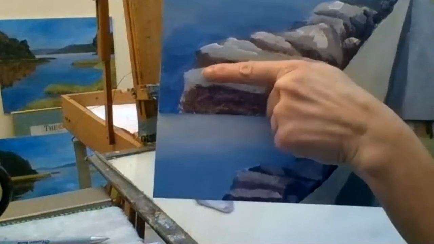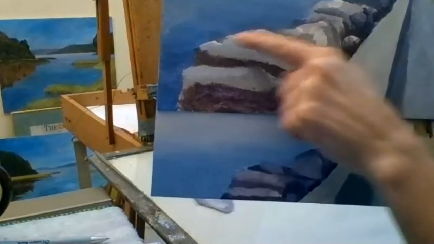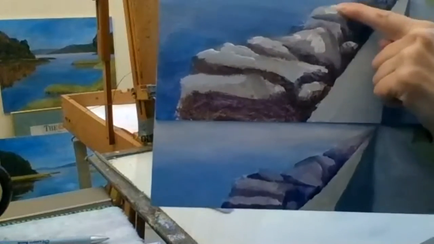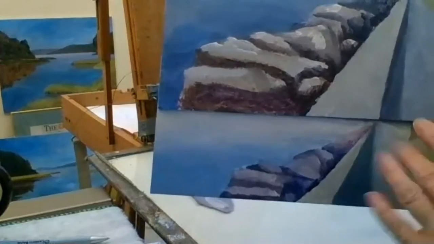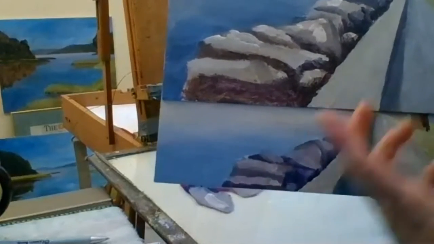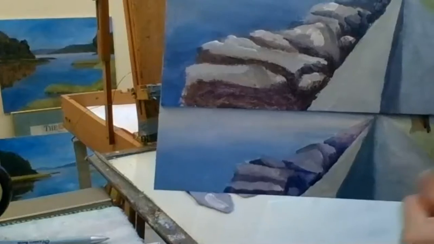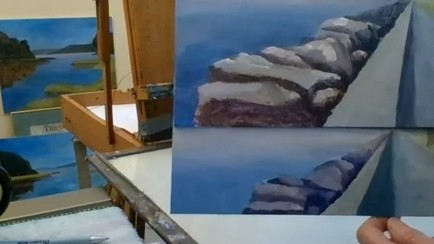And here you can see I went over these areas, especially closer to the water or where the light catches, and I put some highlights. And this is all things that, from looking at the photo, I can see that there's some light in certain areas, and that's why I went and added those highlights.